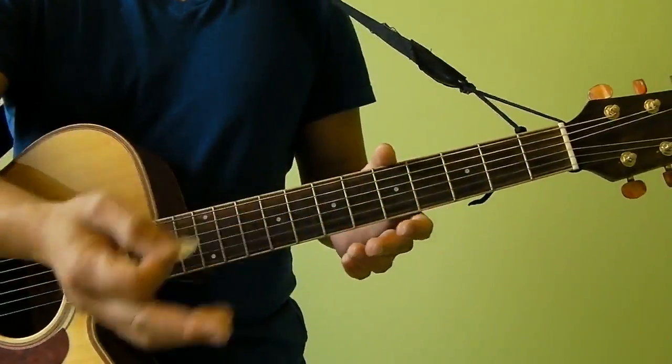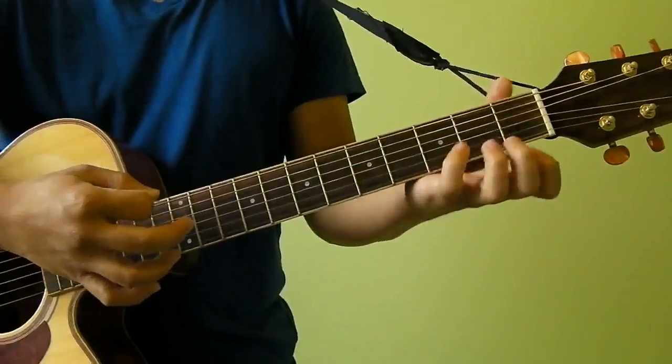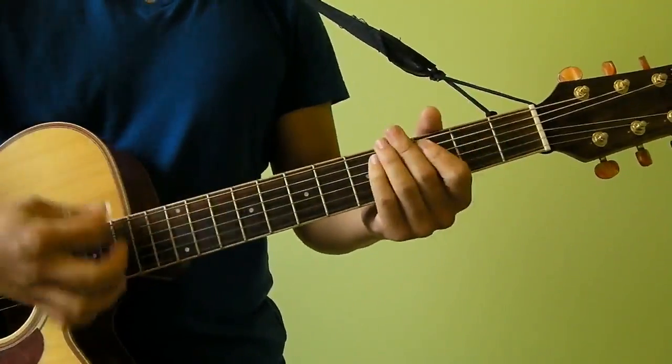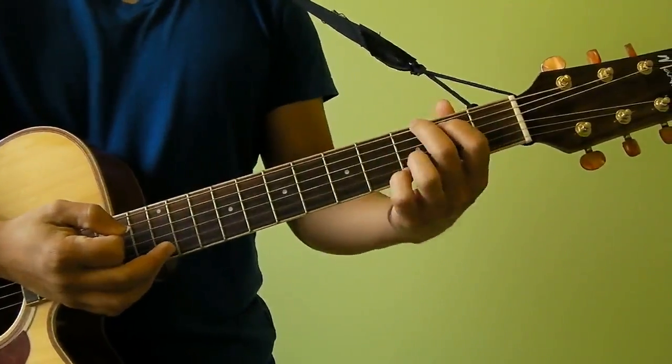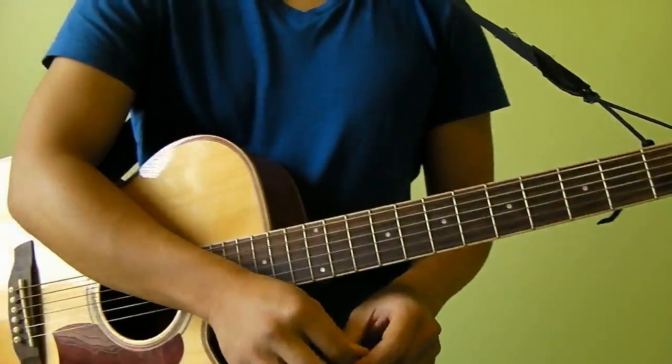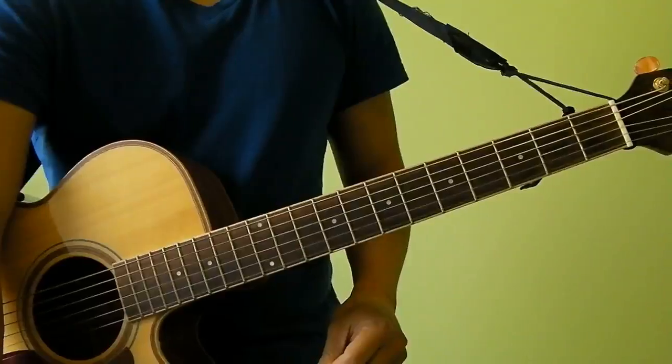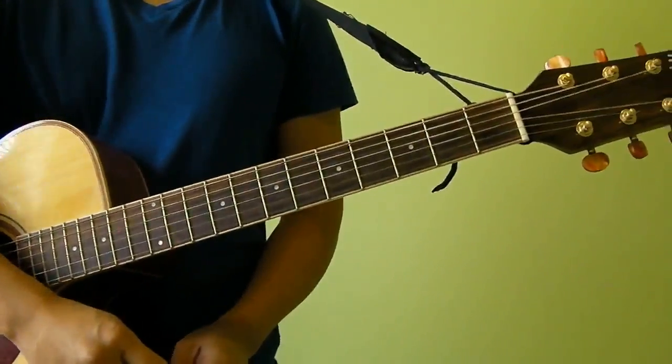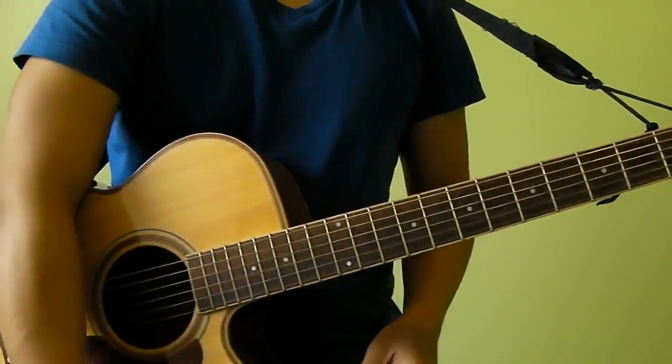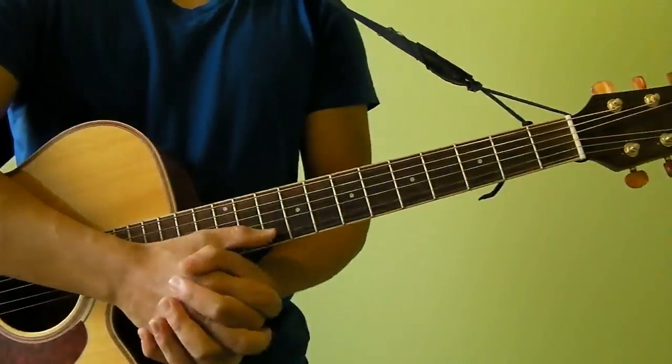Okay, so if you're a beginner and you're still struggling with chord changes and strumming, just use a simple strumming pattern and use those easier chord variations in order to help you get through the song easier. Okay, so I guess, yeah, that's pretty much all the tips I have for this particular song.